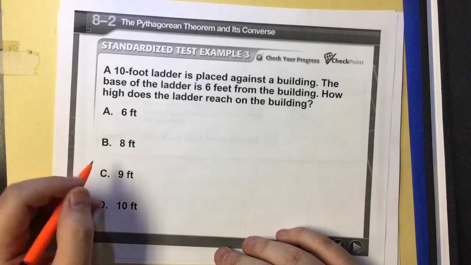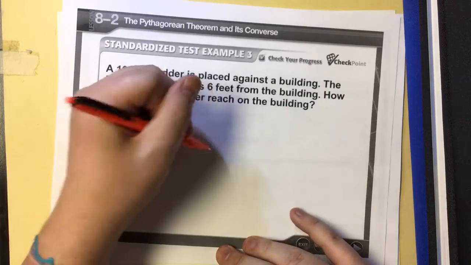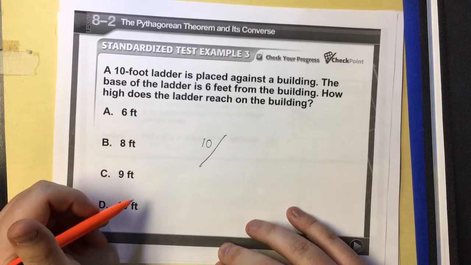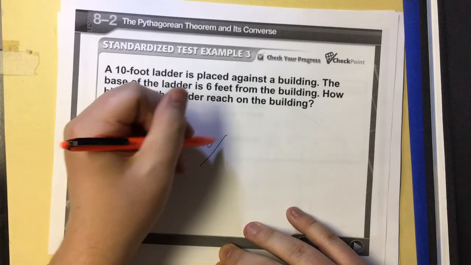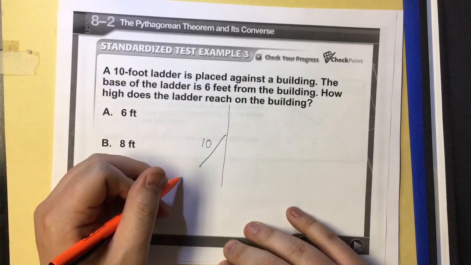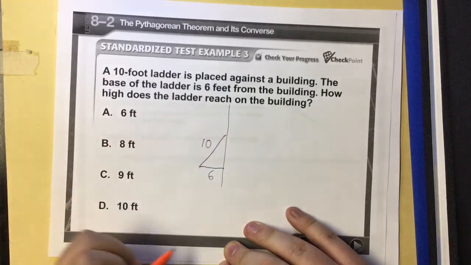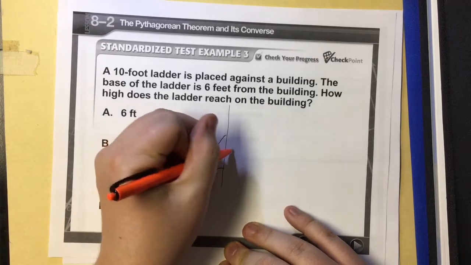Here's another example. There's just no picture. A 10-foot ladder, so that's our hypotenuse. That's the length of the ladder. It is placed up against the building. Here's our building. The base of the ladder is put 6 feet away from it, so that's 6. How high does it reach up the building?